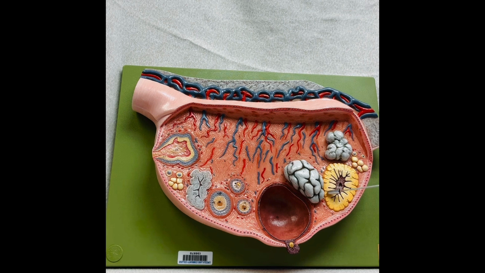Luteum refers to yellow. They've given this structure a yellowish color. This is the corpus luteum.